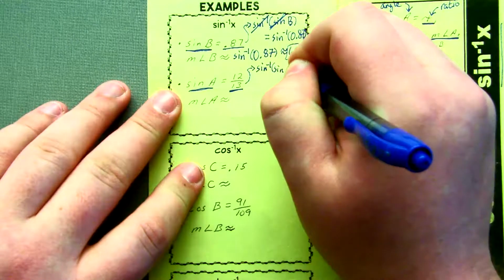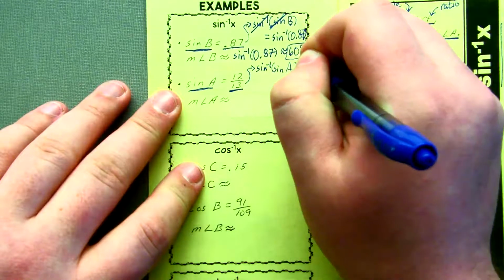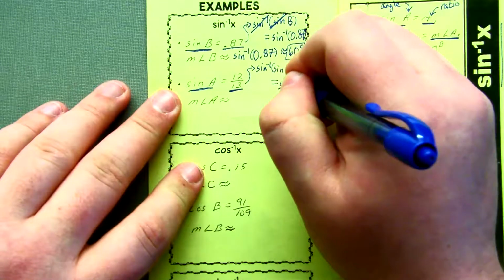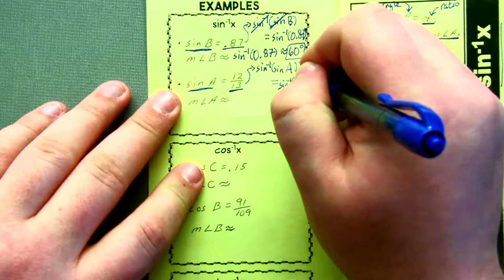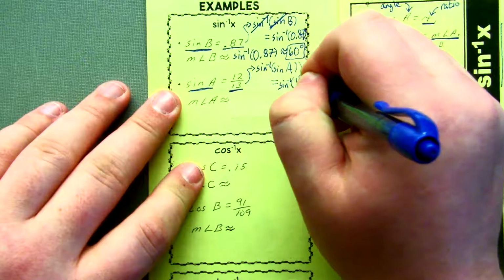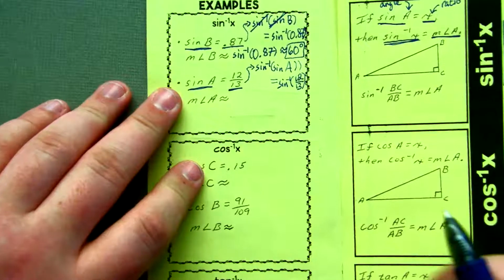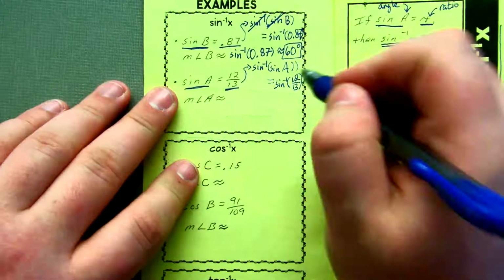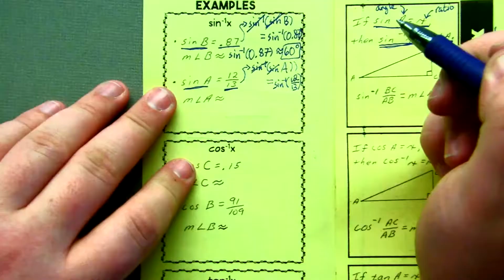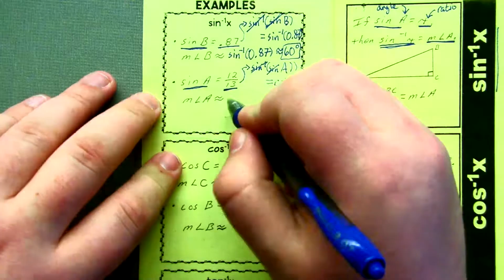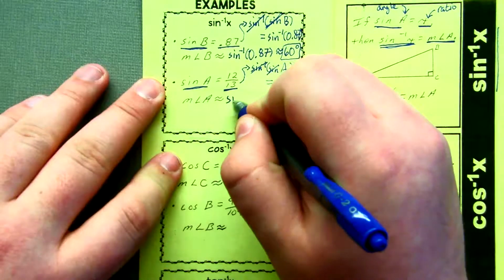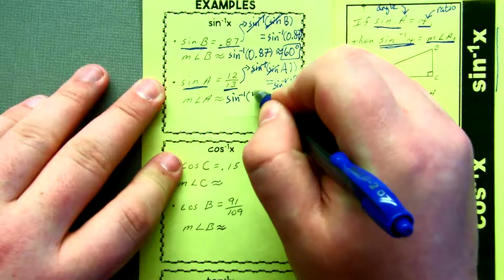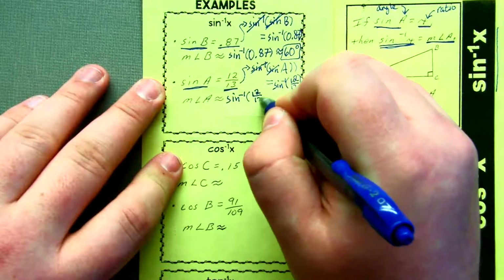So the inverse sine of the sine of A equals the inverse sine of 12/13. Our sines cancel out, which means that the measure of angle A is approximately the inverse sine of 12/13.